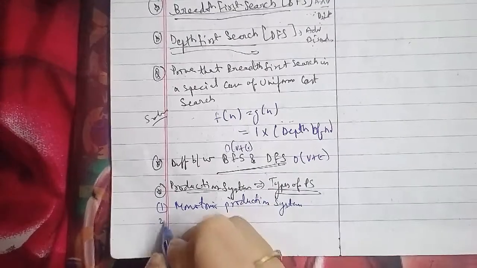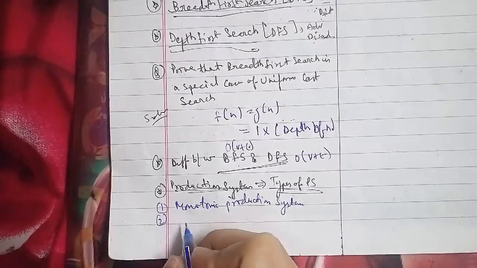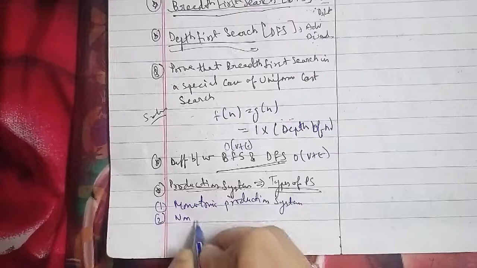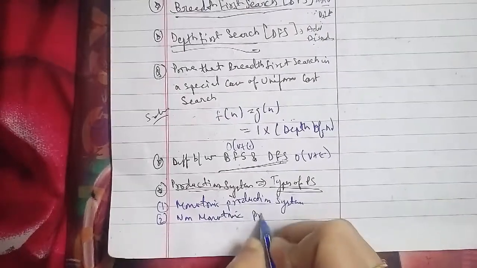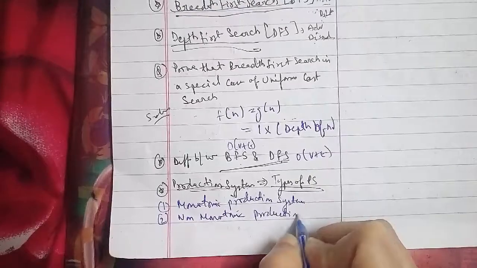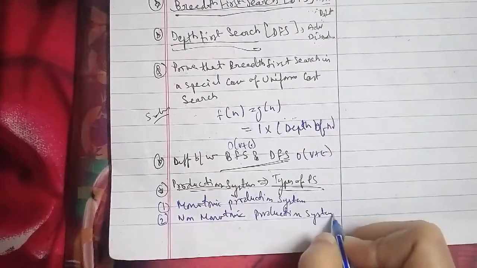The second is the non-monotonic production system. Here, it is one in which the application of a rule prevents the later application of another rule that could also have been applied at the time the first rule was selected.